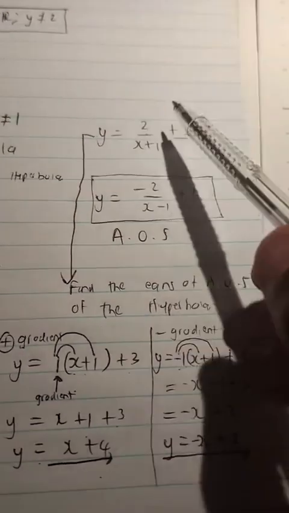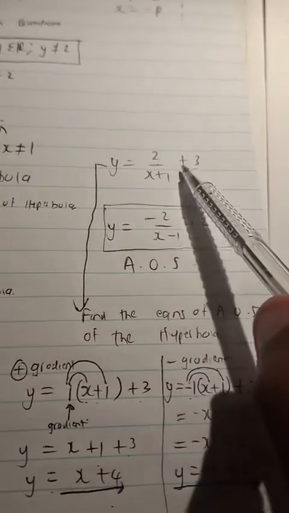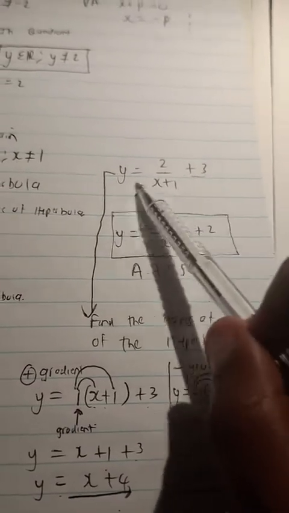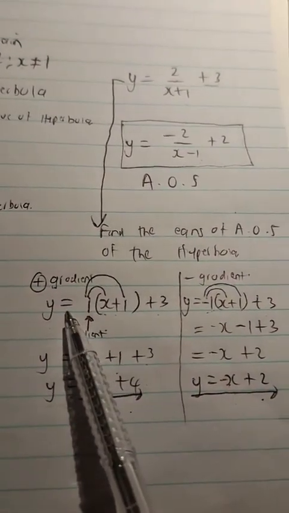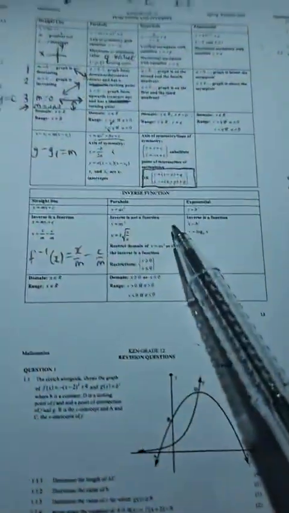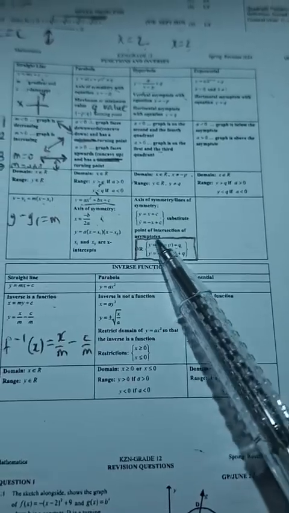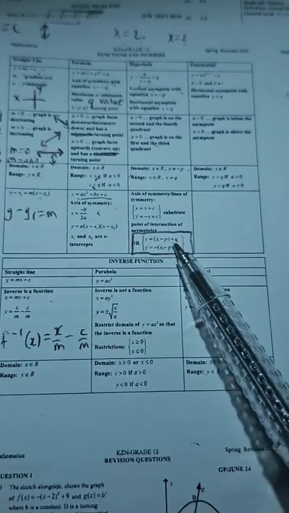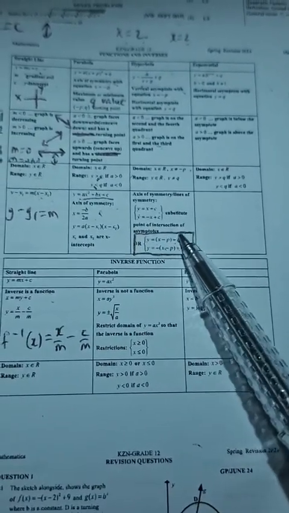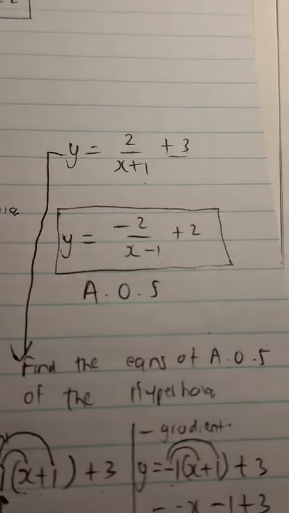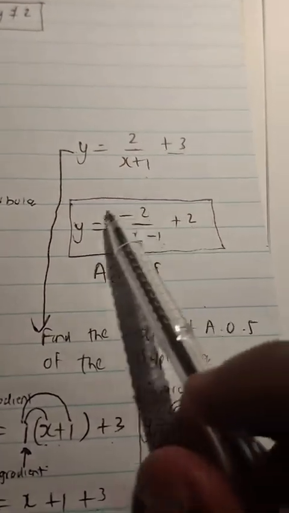Let me repeat how I found the equations of the axis of symmetry for when the hyperbola function is that. Remember, I looked at the form y is equal to, with x minus p represented by what is in the denominator of my expression, then the plus q represented by the q value. I want both axes of symmetry, the positive gradient one and the negative gradient one. How do I find both?